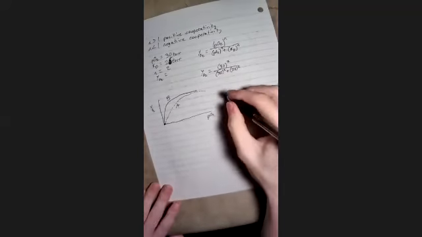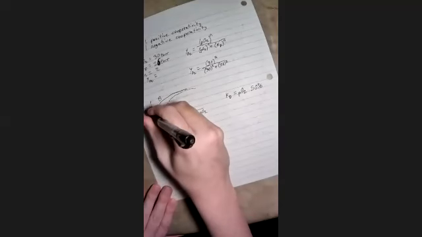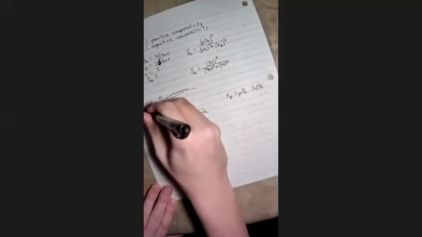Well, to figure this out, we remember that the KD is the pressure of O2 at which 50% is bound. So if we take a look, let's say this point is 0.5.